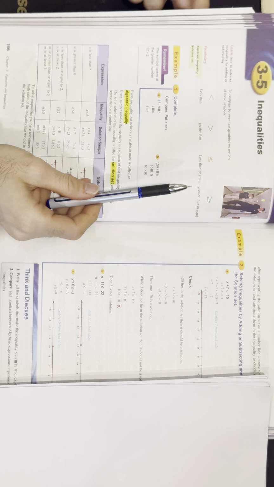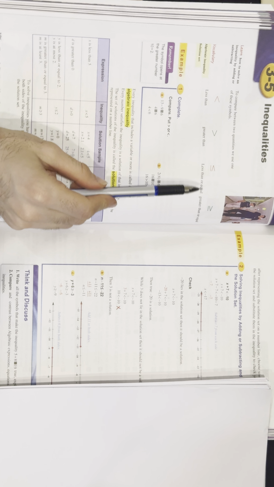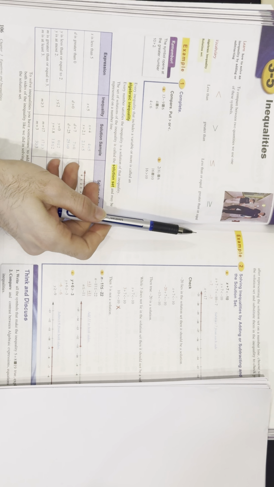In inequality we need to know some basic things before we explain the examples: less than, greater than, less than or equal, or greater than or equal. So we already said if the sign is open to the variable, we say it's greater.